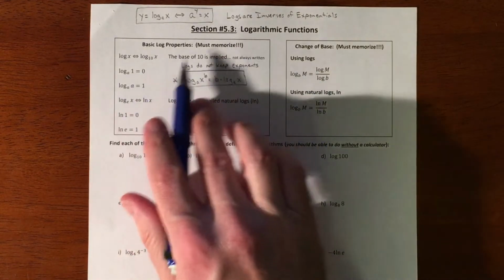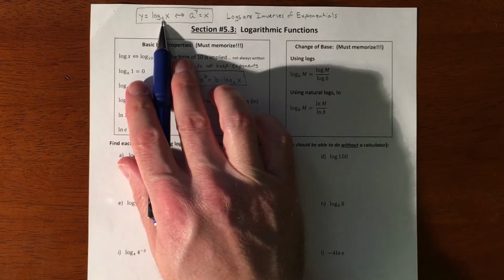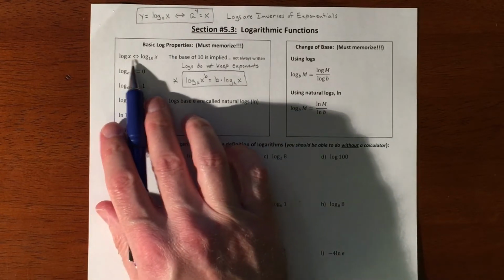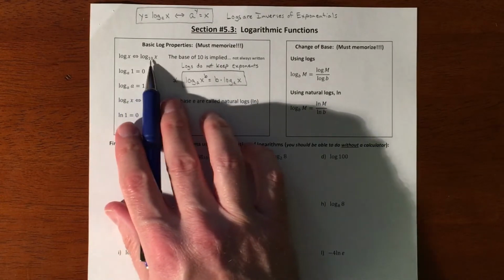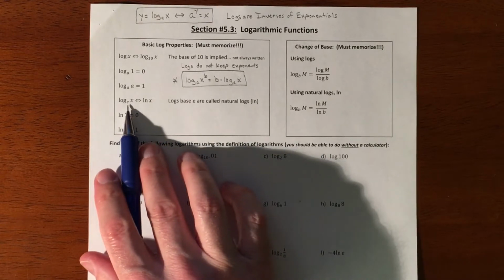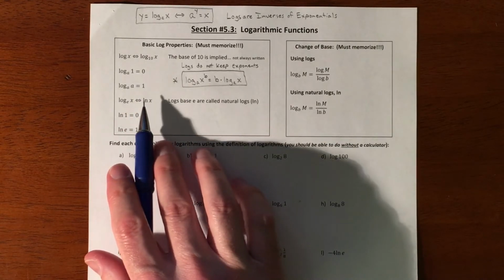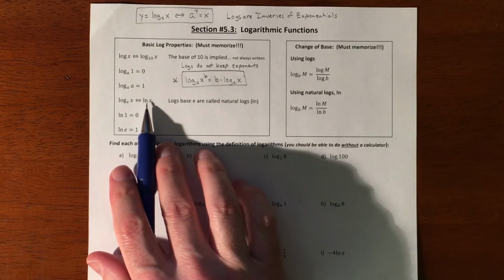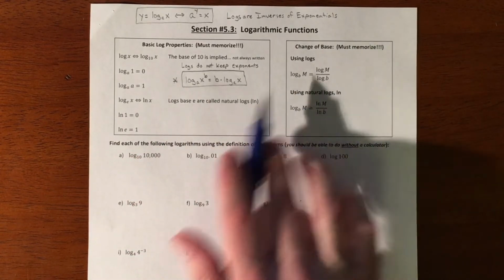Some of the properties we have: if you see a log, almost all logs have bases on them. If it's not there, that's because it's an implied 10. That's the button you'll see on your calculator that doesn't have a base on it. That means it's base 10. If you see ln, that means it has a base e. So ln is base e. Those are the two different logs that you have openly on your calculator. Depending upon the age of your calculator, there is a way to create whatever base you want. And if you can't, then we have a workaround for it.